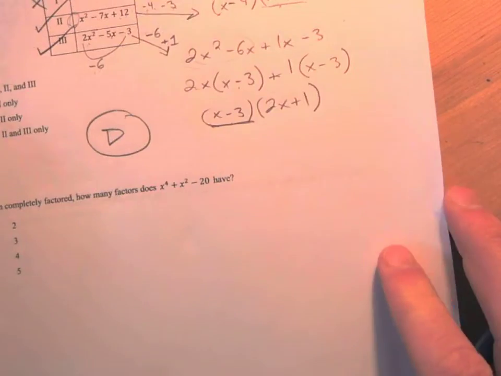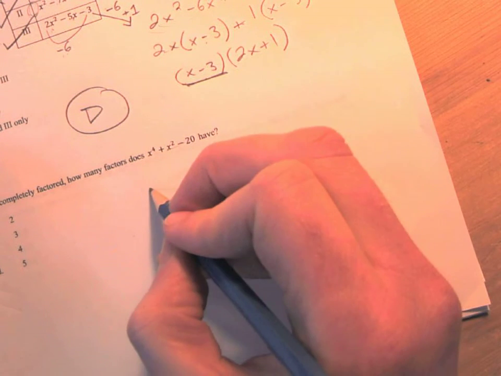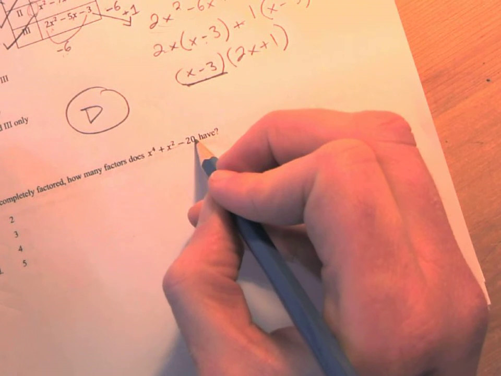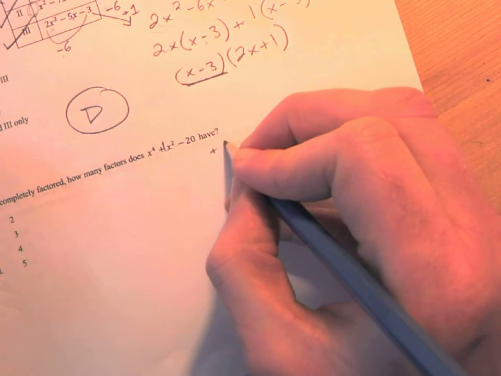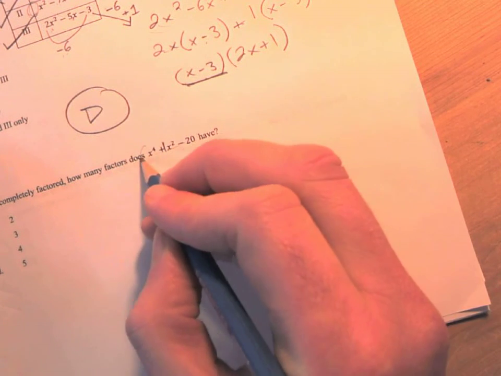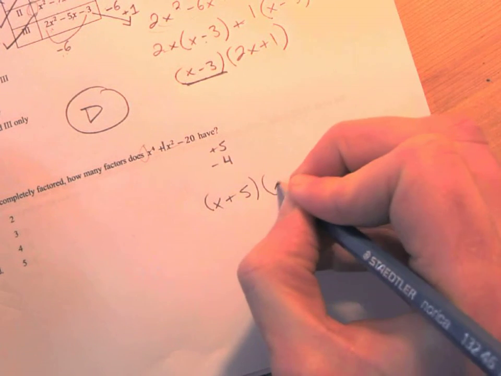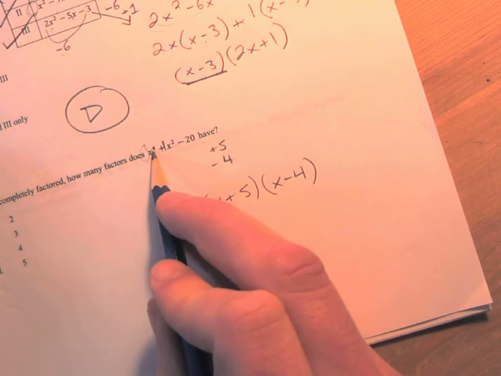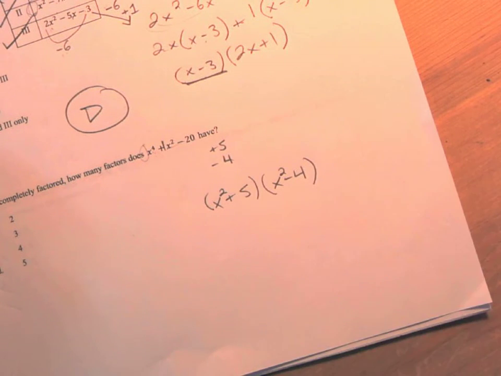When completely factored, how many factors does x to the 4th plus x squared minus 20 have? Let's try to factor it. What multiplies to negative 20 that adds to 1? Well, that'll be positive 5 and negative 4. So since there's no coefficient in front, we can do the easy way: x plus 5, x minus 4. The only thing I didn't remember is that it's x to the power 4, not x squared. So we have to square our x's there.